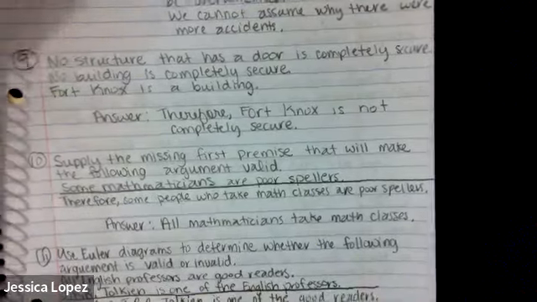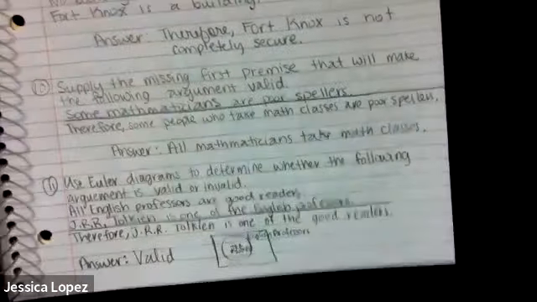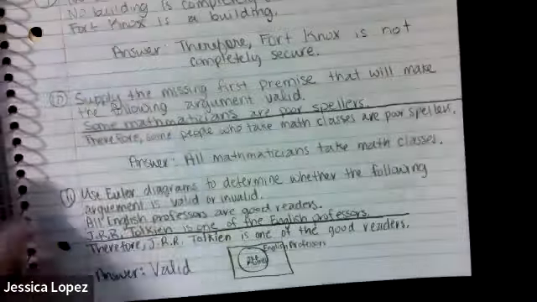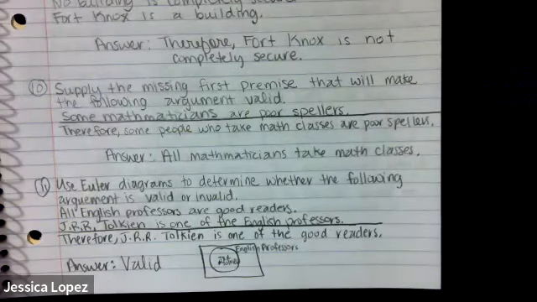Now let's try this again. This one, number 11, is a little bit different. This one says, use Euler diagrams to determine whether the following argument is valid or invalid. All English professors are good readers. J.R.R. Tolkien is one of the English professors. Therefore, J.R.R. Tolkien is one of the good readers.